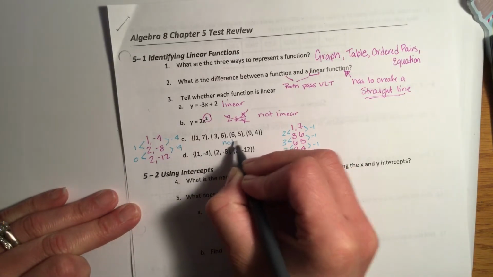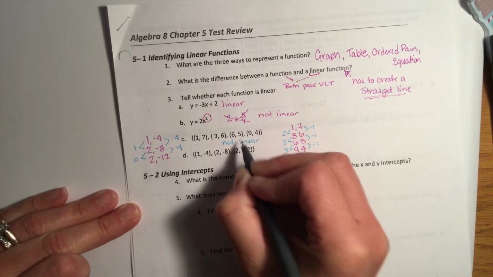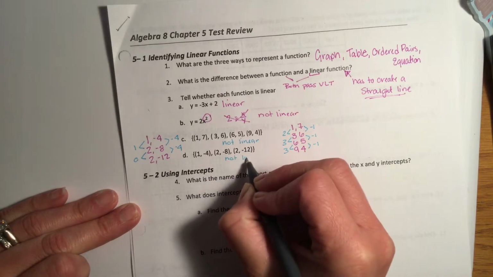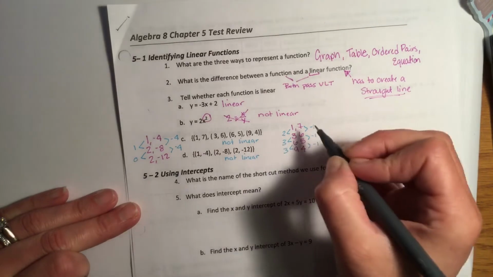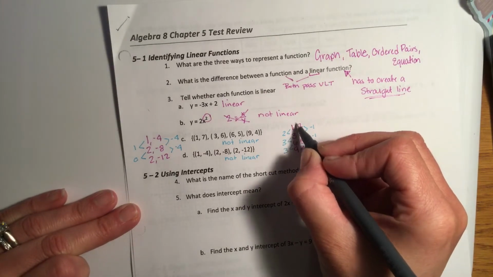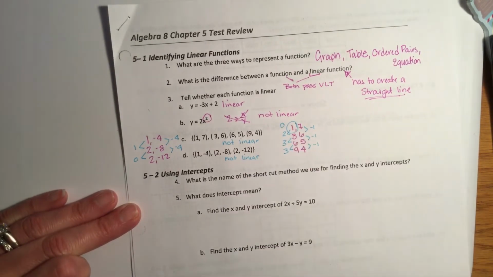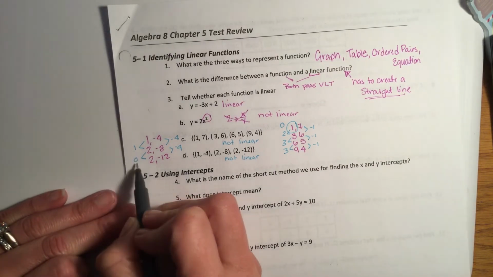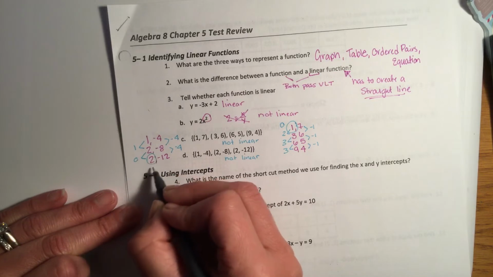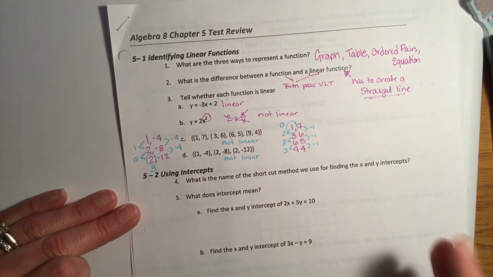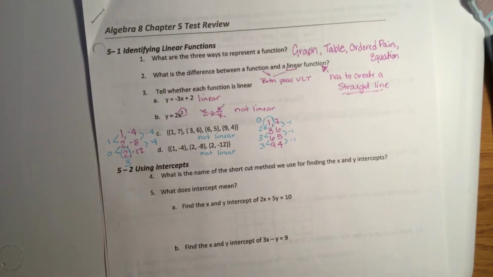So neither one was linear. This one we could have made linear if this would have been a 0. Then it would have had an increase by 3. And this one, if this would have went to a 3, that would have been linear. So make sure there's that consistent difference.